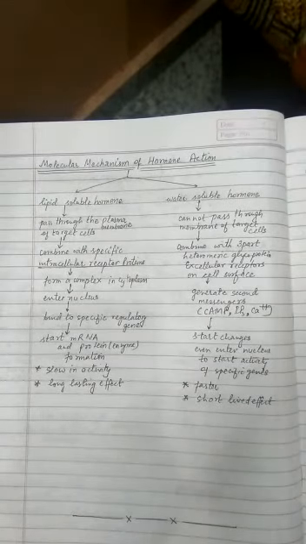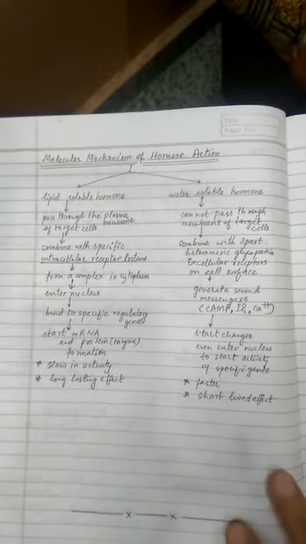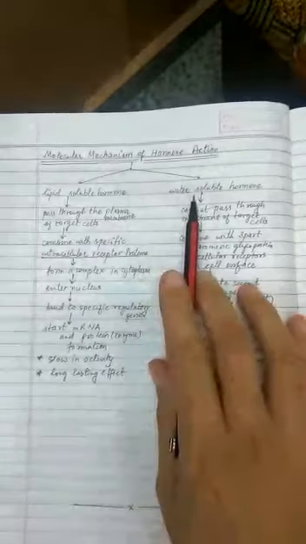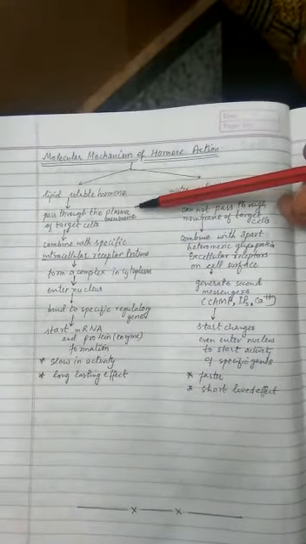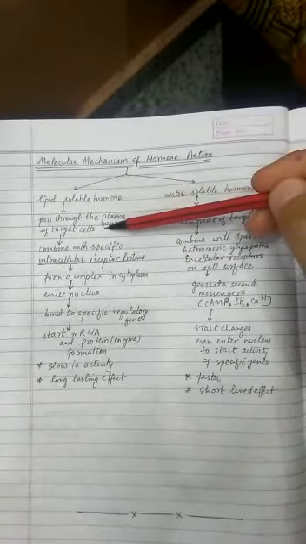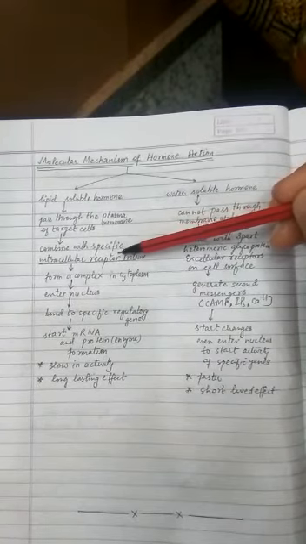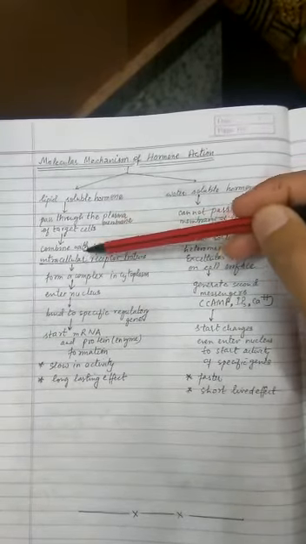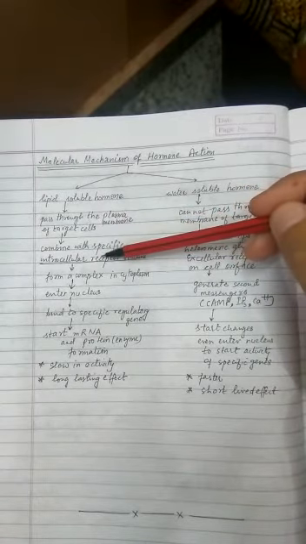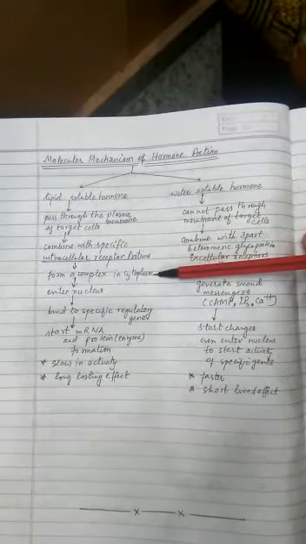So the molecular mechanism of hormone action depends upon which hormone we are talking about, because there are two types of hormone: lipid soluble and water soluble. Those hormones which are lipid soluble can easily pass through the plasma membrane of the target cell, and once they cross it, they combine with specific receptors, which are proteins present inside the cell, and form a complex inside the cytoplasm.